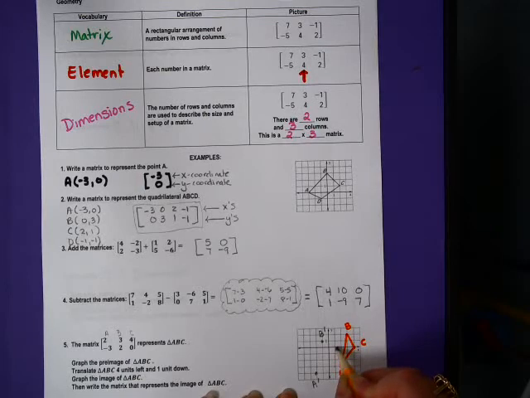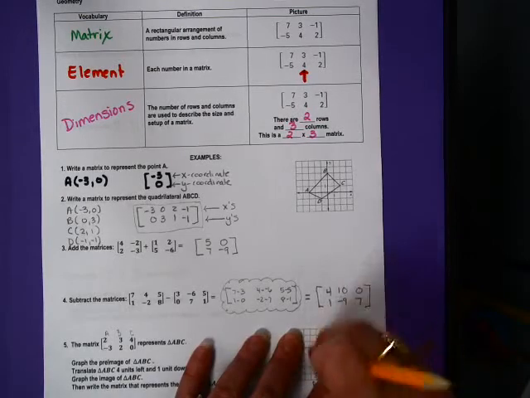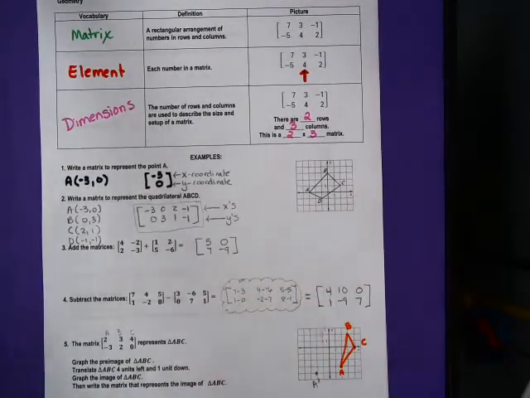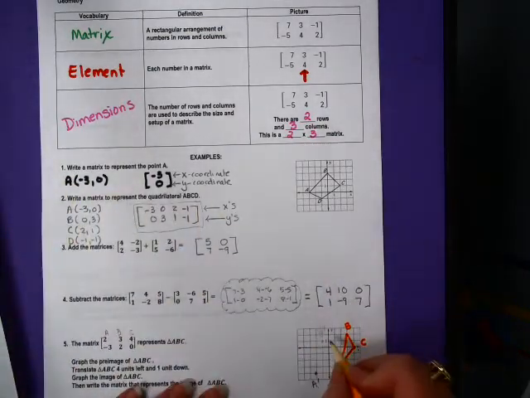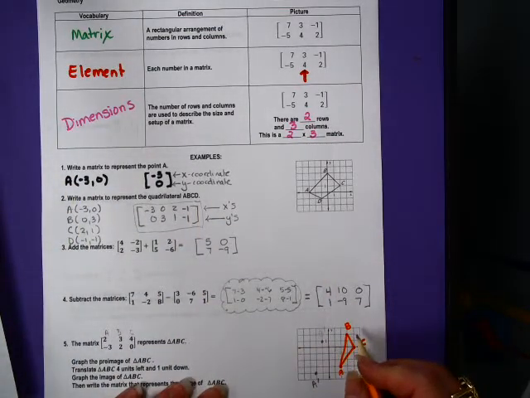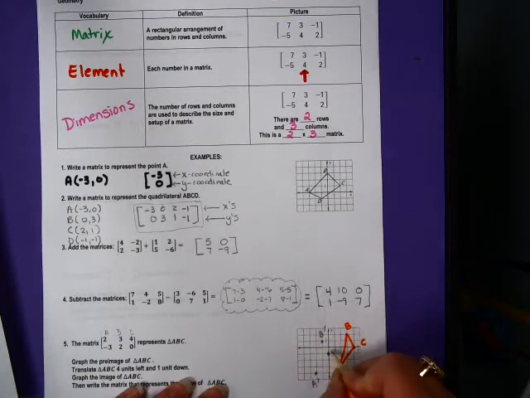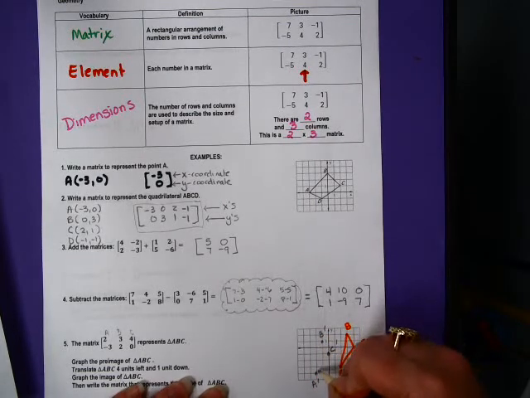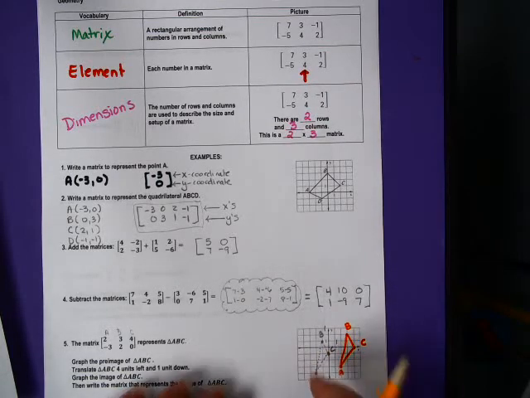I must have messed this one up. I'm sorry. B prime should be there. And, oh, sorry, 1, 2, 3, 4. I forgot the down one. There's C prime. So that's B prime, and this is C prime. Now remember, these are going to be the dotted lines because this is your image. That's your transformed figure.